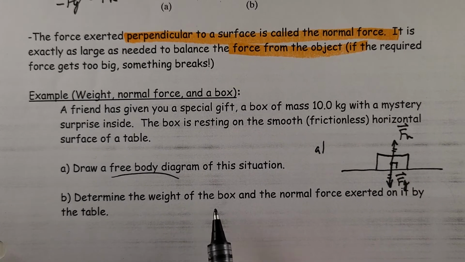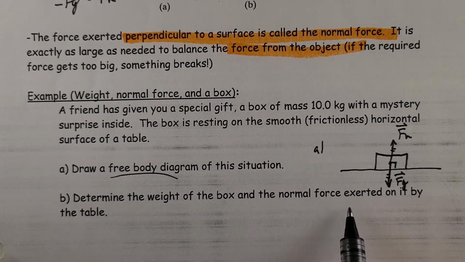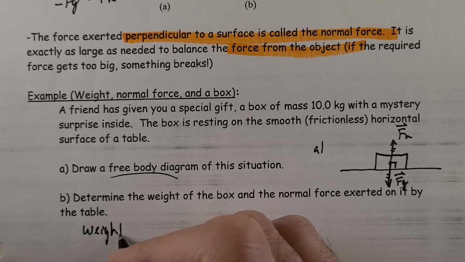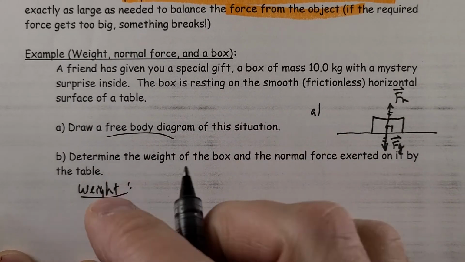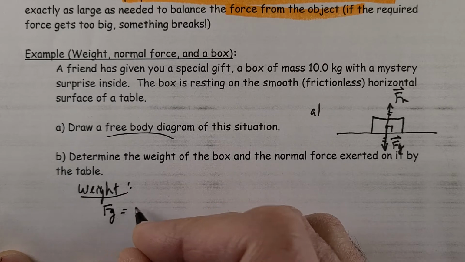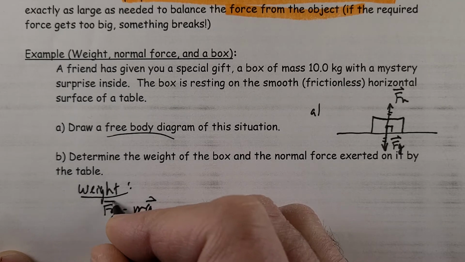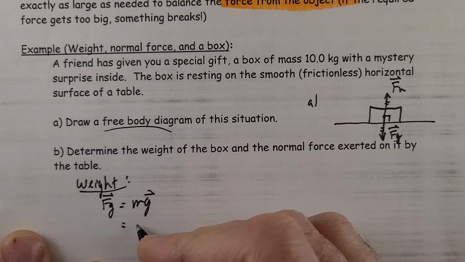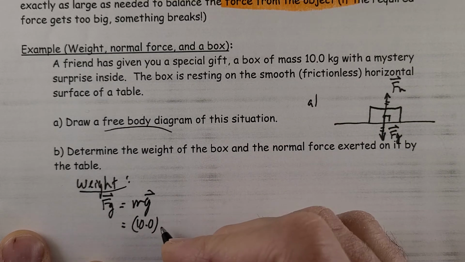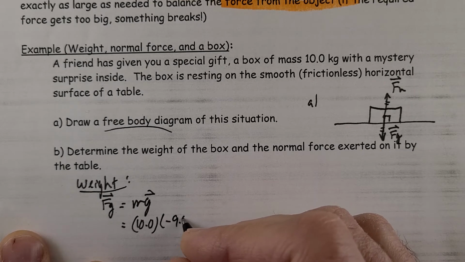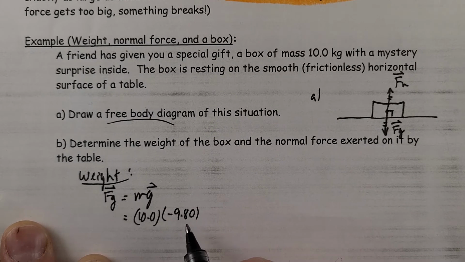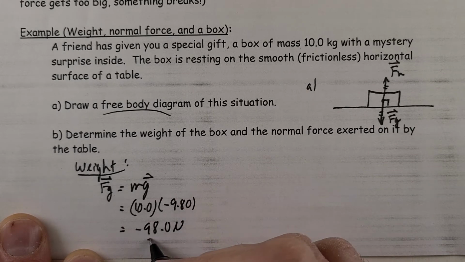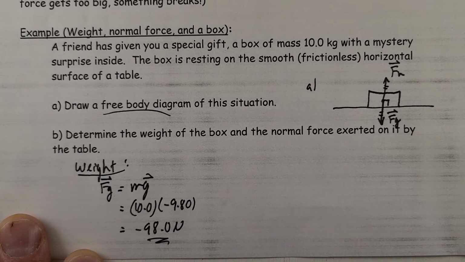So determine the weight of the box and the normal force exerted by the box. So of course the weight is simply the force due to gravity. So the force due to gravity is equal to mass times gravitational acceleration. So we know it's a 10 kilogram box, so its mass is 10 kgs. And I'll keep it as a negative 9.8 here. So that gives me a total of negative 98 newtons. So that is what Fg is.